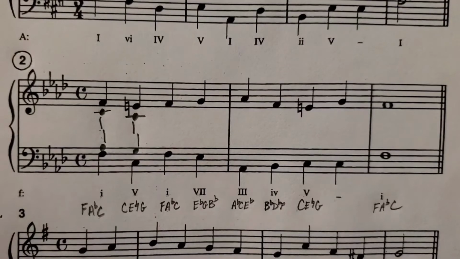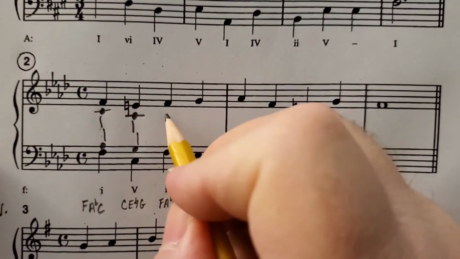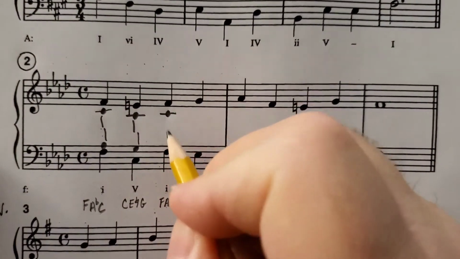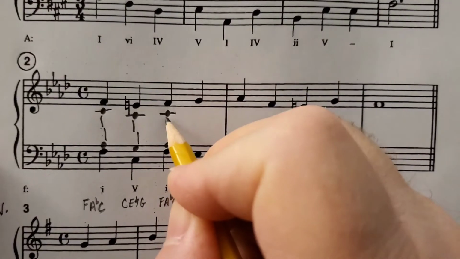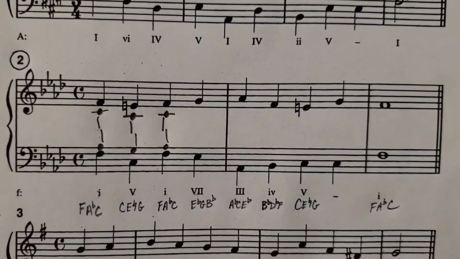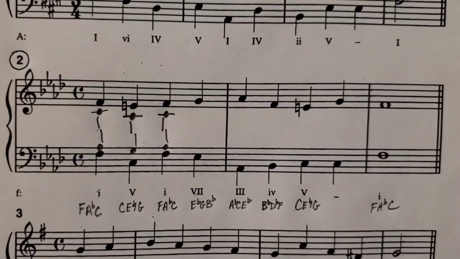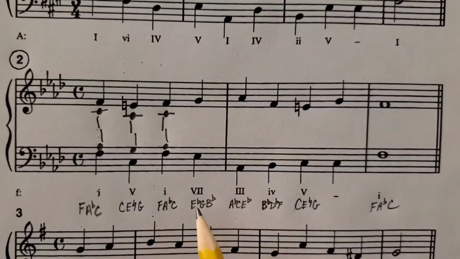You can see we're going to come right back to the 1 chord where we started here. Keep that common tone. And you can see that chord 1 and 3 are the same. Okay, into the next chord, there are no common tones.